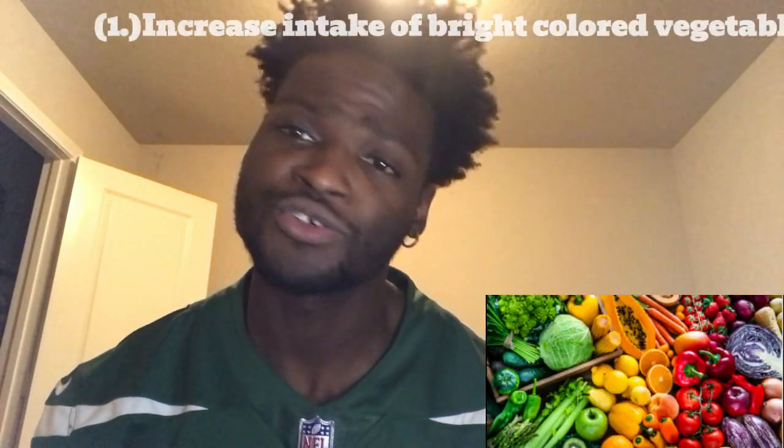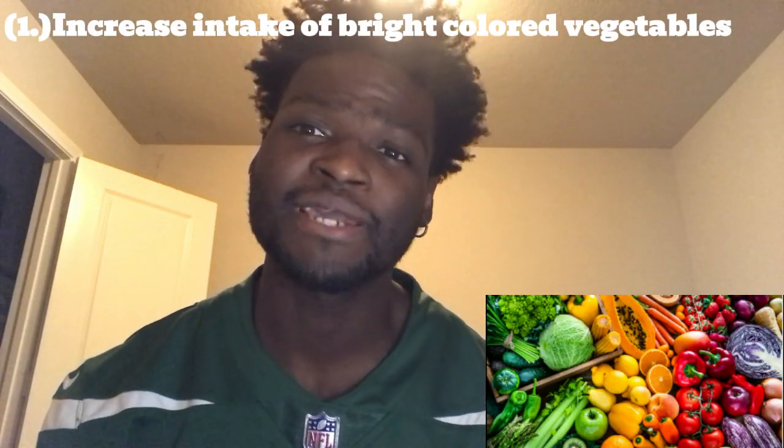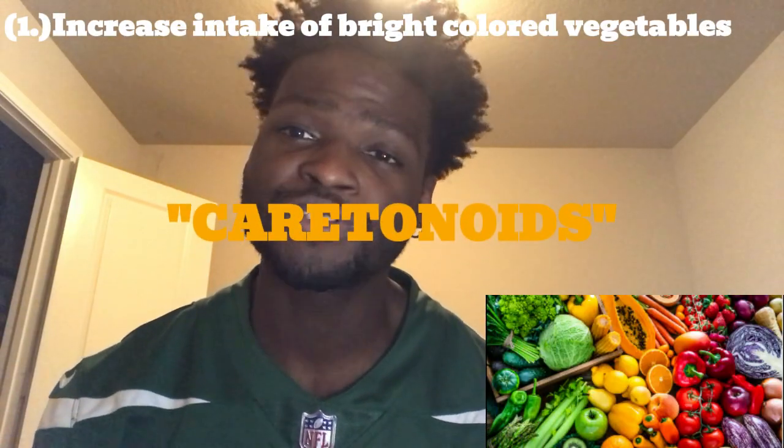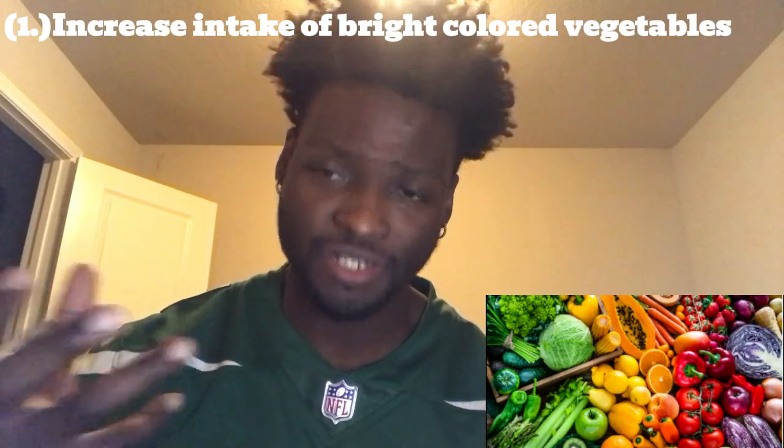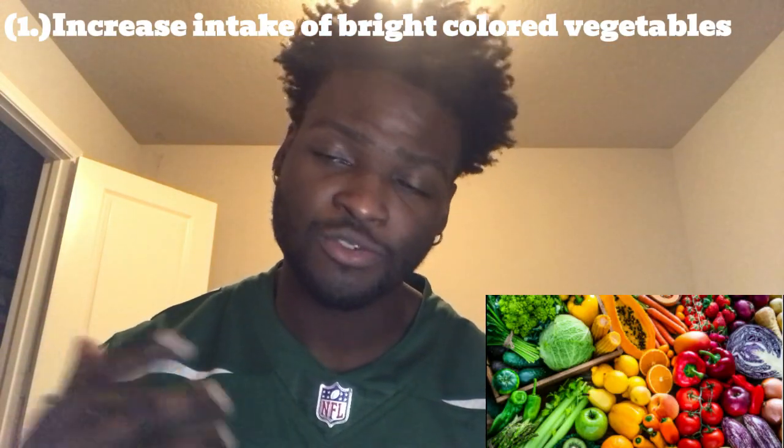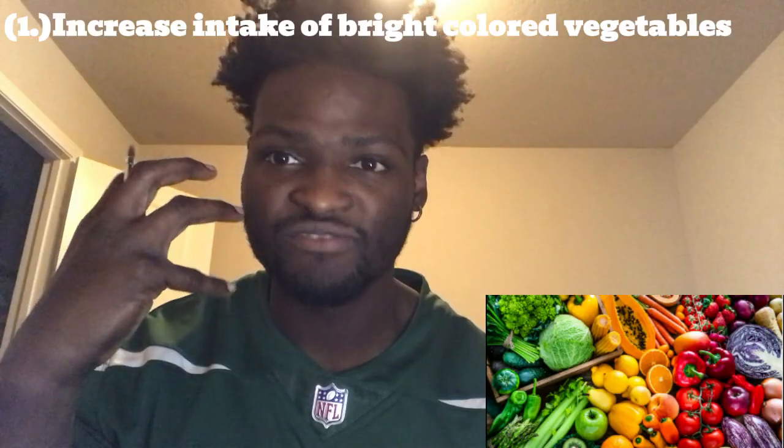So, how would one go about preventing macular degeneration? Well, the thing is, you can't prevent macular degeneration. As we all grow old, we're going to experience some level of visual impairment. But what you can do is delay the symptoms of macular degeneration. The first thing I recommend you do is increase your consumption of bright colored vegetables. Bright colored vegetables contain properties called carotenoids. Carotenoids are what give these bright colored vegetables their color. They've been proven in multiple studies to improve vision.